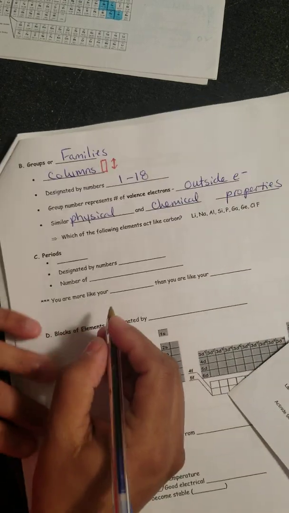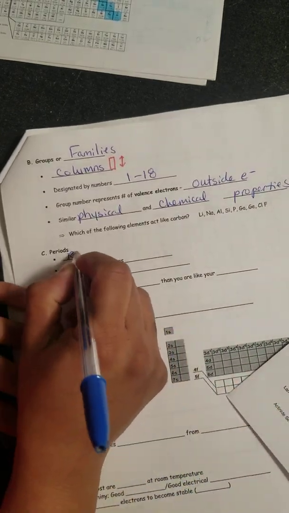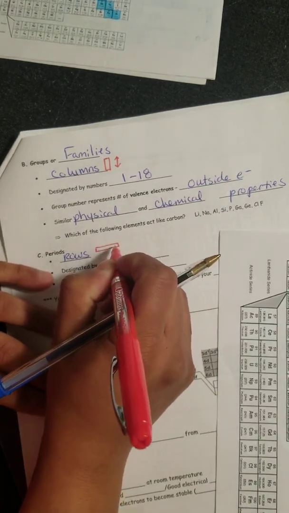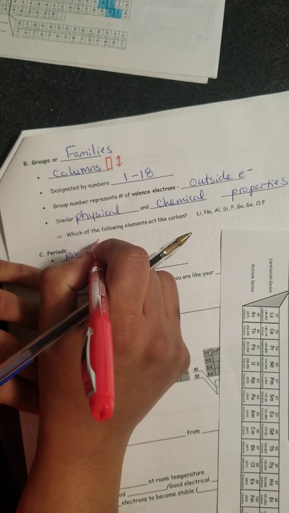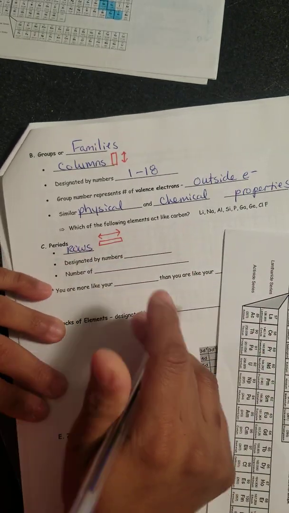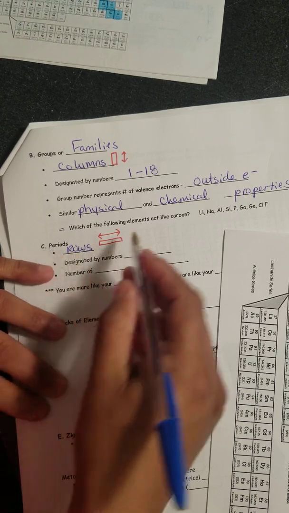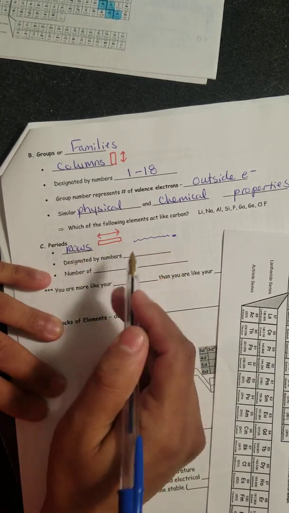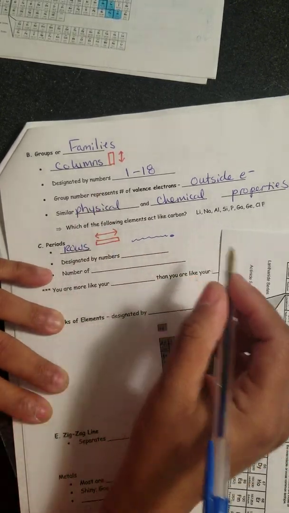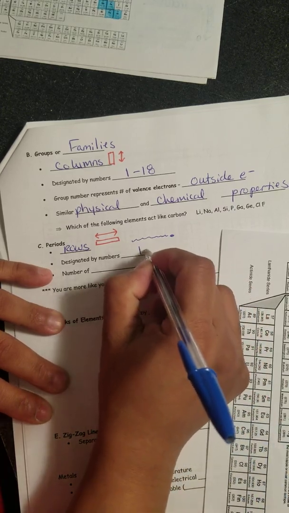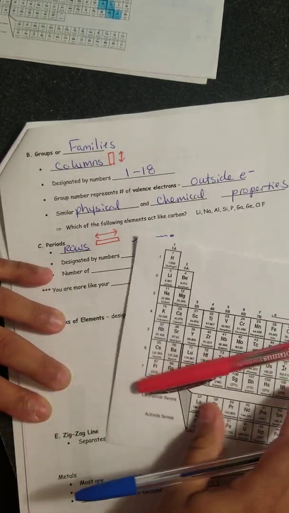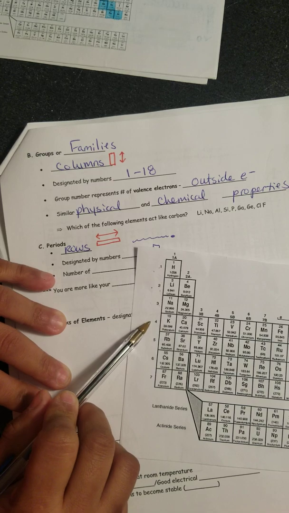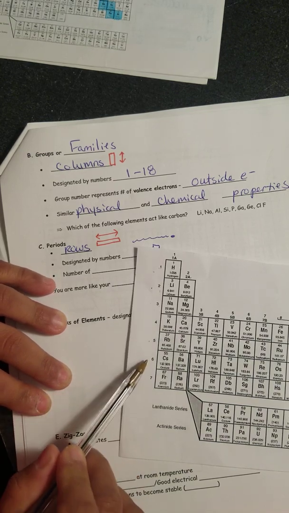Periods. Periods are also called rows. And rows are going to be horizontal, and they are side to side. Okay? How do I remember this? I write a sentence like this horizontally, and then I put a period at the end. So horizontal, not the up and down. Designated by numbers also. I don't know if you noticed it, but they're actually numbered 1 through 7. Here they are. Row 1, row 2, row 3, period 4, period 5, whichever word you want to use, 6 and 7.